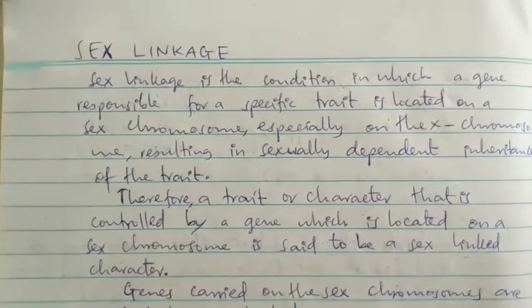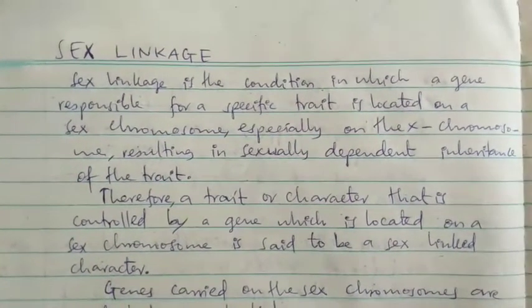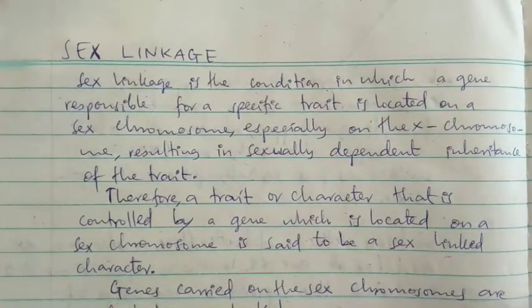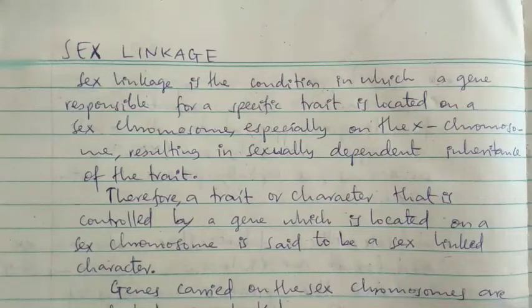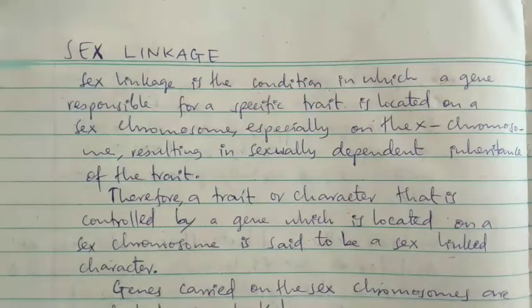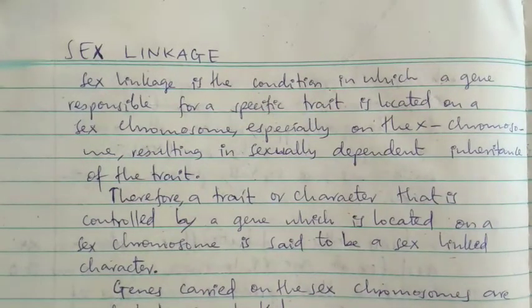Now, sex determination is not so much important, but what is much more important is the sex linkage and sex linked diseases ambazo tunaenda kudiscuss hapa. Sex linkage is the condition in which a gene responsible for a specific trait is located in the sex chromosome.